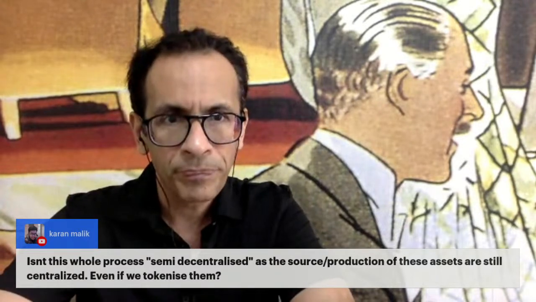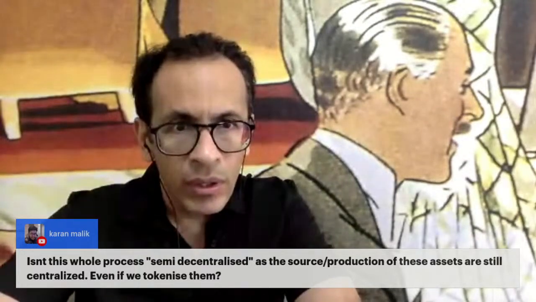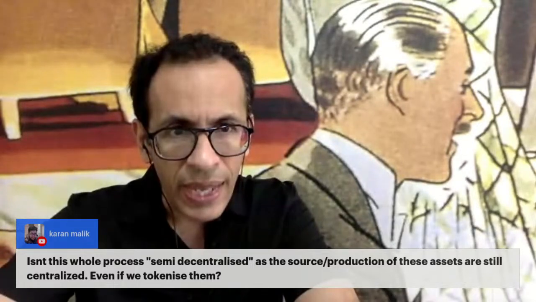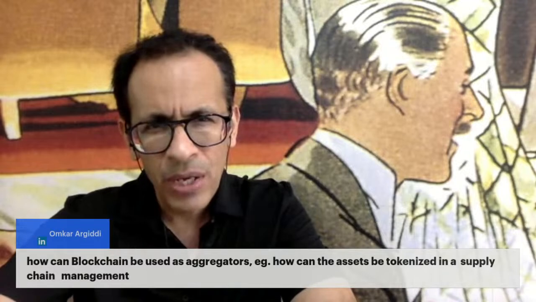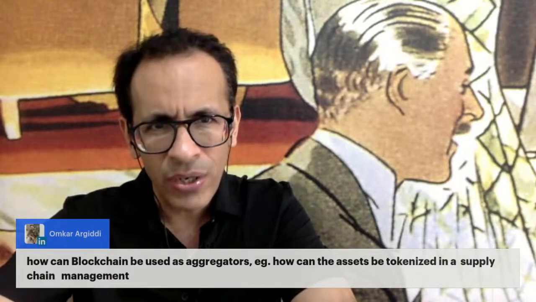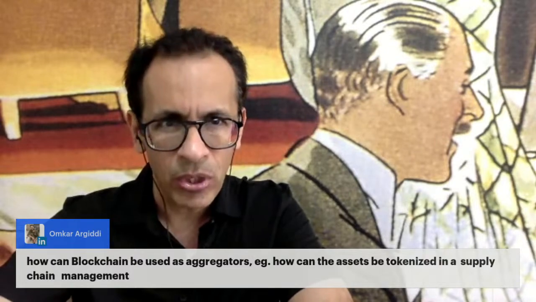Let me take another question here. How can blockchain be used as aggregators? For example, assets are tokenized in supply chain management. So I'll be very honest, I have a slightly contrary view, and I do not think that supply chain is a good use case for blockchain.